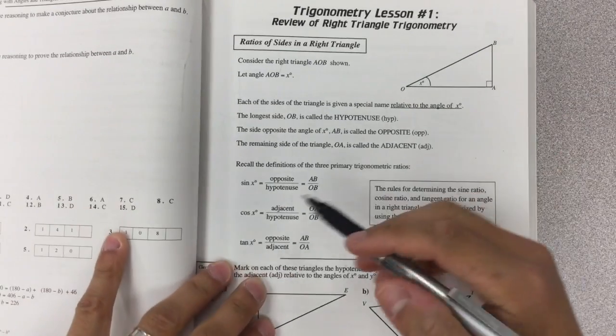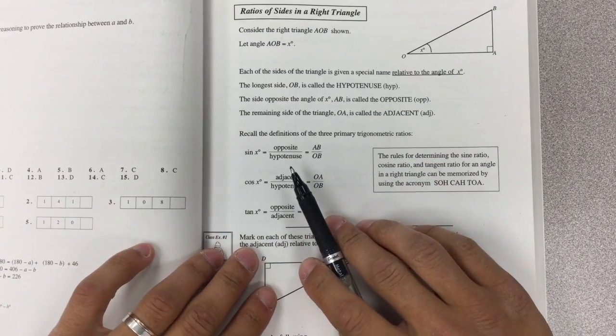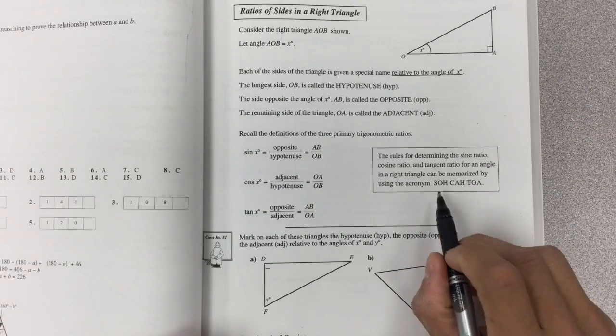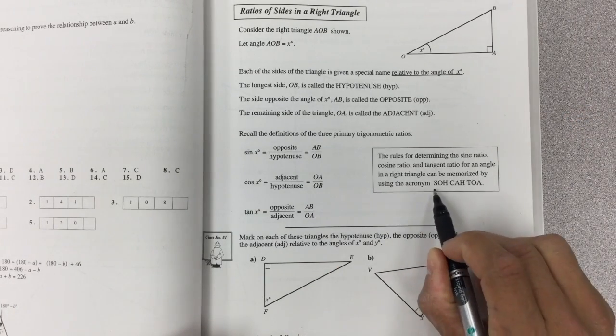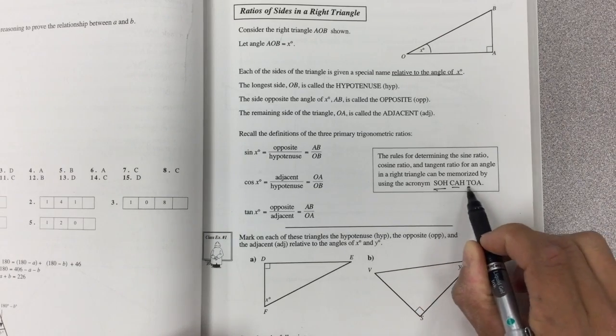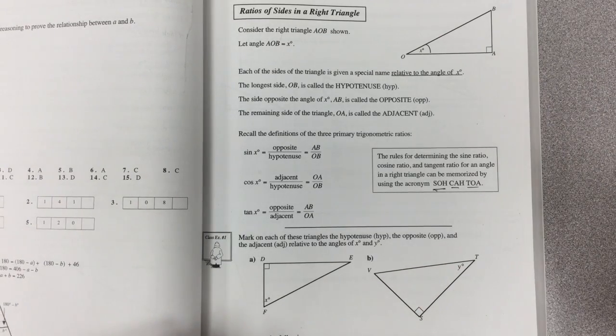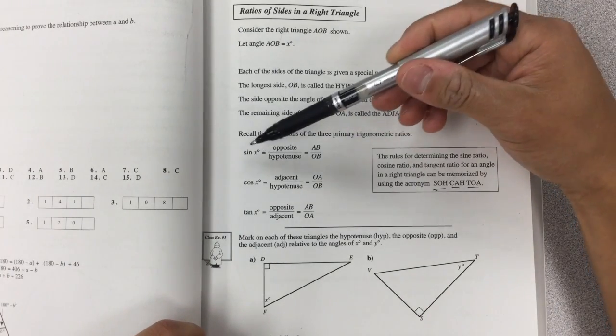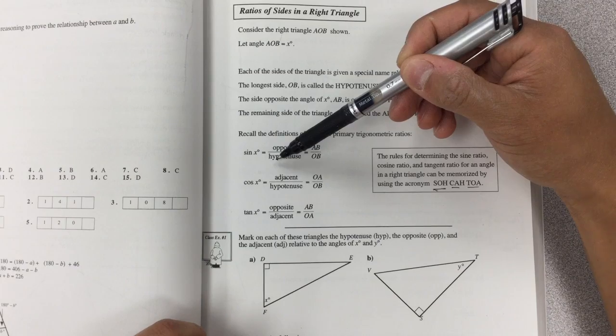Before we start, we need to remember all the different primary trig ratios that we looked at last year. The acronym that is usually used in order to remember all three of the primary trig ratios is SOHCAHTOA. SOHCAHTOA: sine is equal to opposite over hypotenuse.